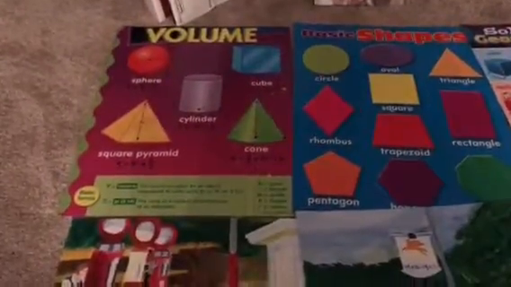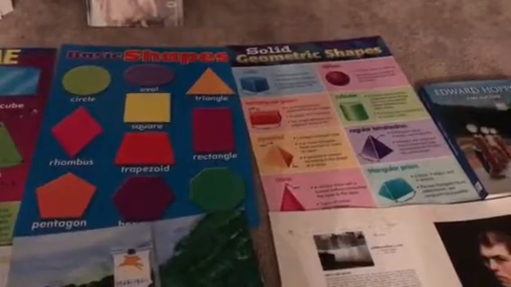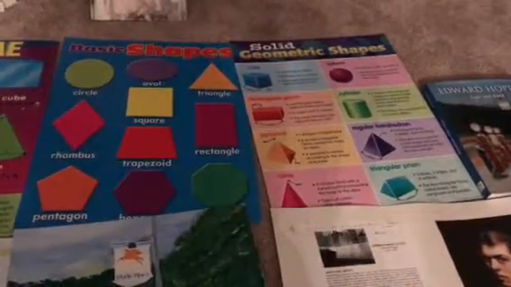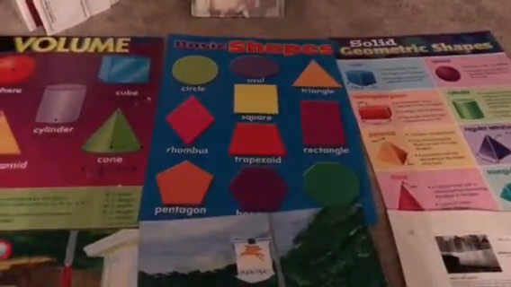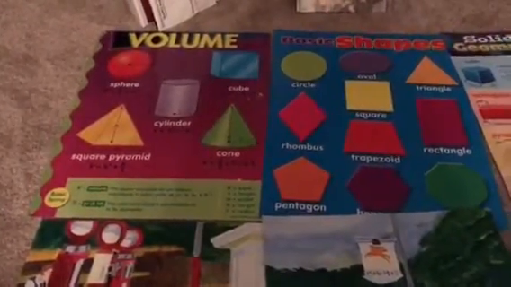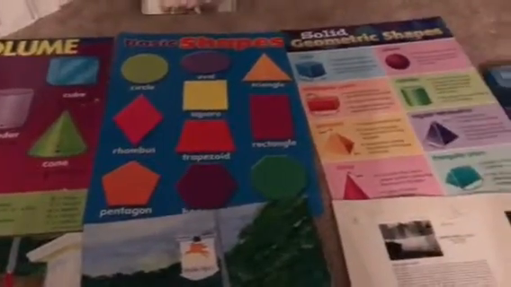I'm going to show you something that really has been hard for me as a teacher: volume, shapes, and solid geometric shapes. Because in art, these solid shapes we call forms. And I am also missing a free form for my shapes. But it's very important to help students understand the different terms used in different subjects.